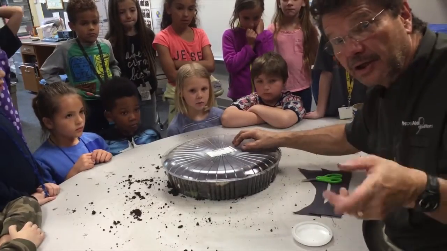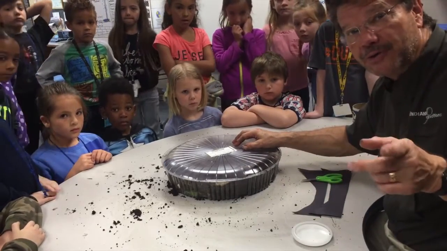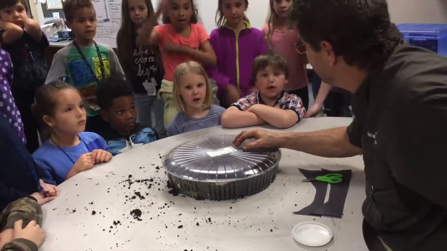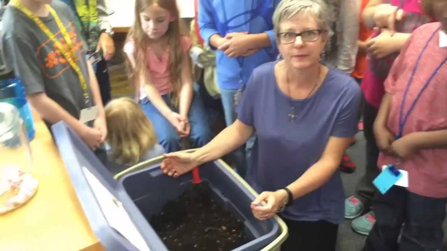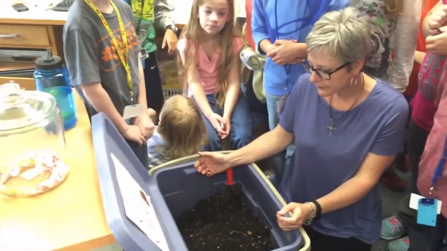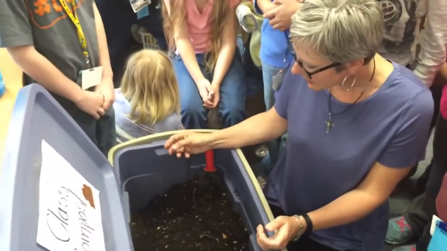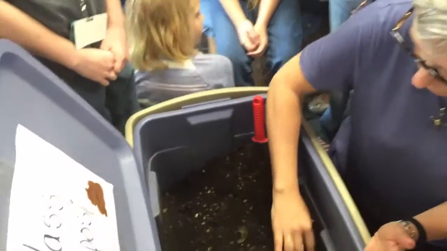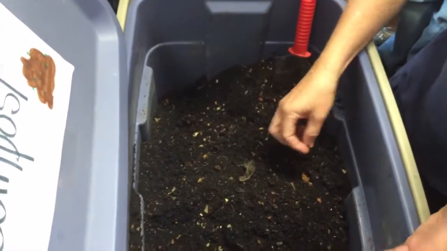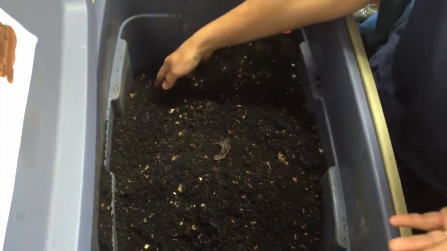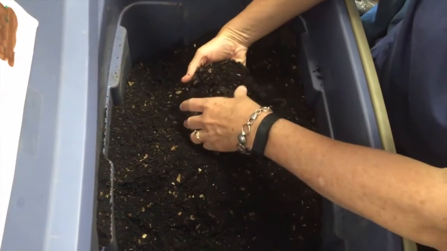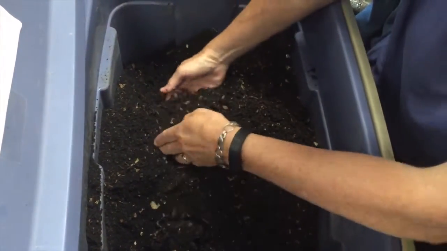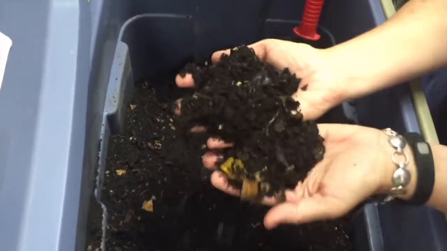But I'd like to take a look at your worms in your compost bin. You guys want to show it to me? Yeah. Okay. So I see it looks like you already have a worm farm. Is that a worm farm? What do you got going on here? Yeah, this is our class compost. So I actually put some food, and we only put plant-based food in it. And as you see, if we dig real deep, we've got lots of worms right here.